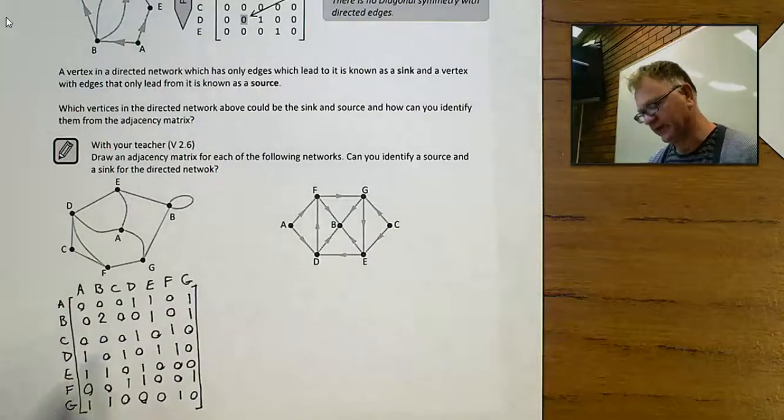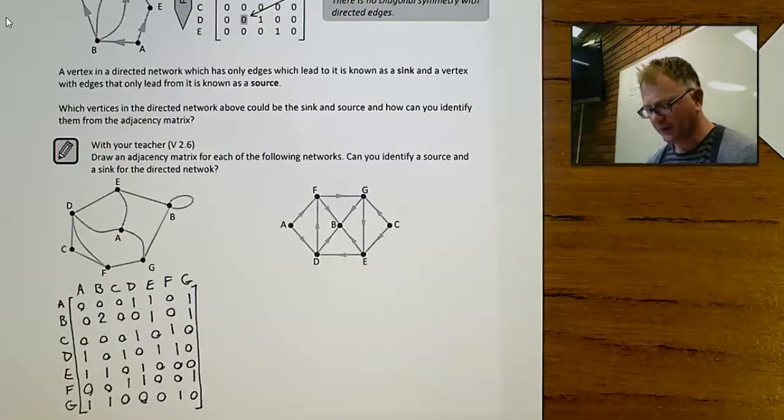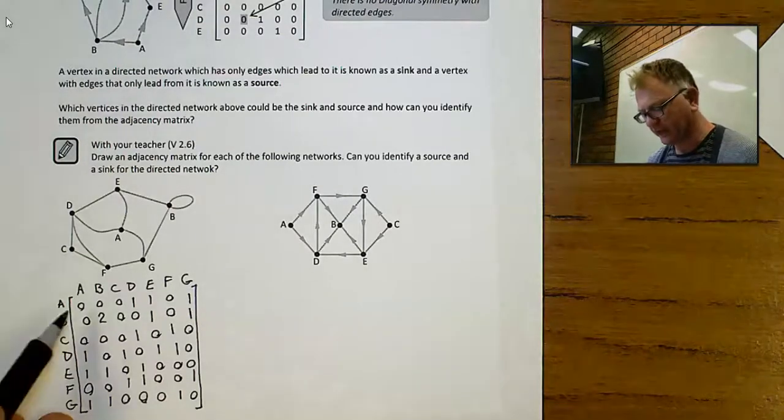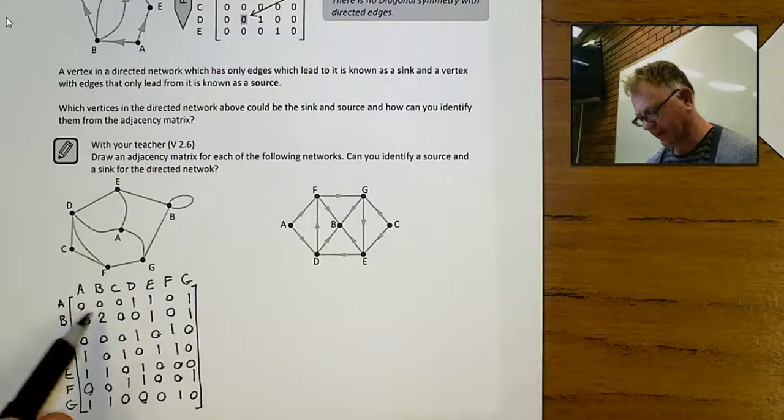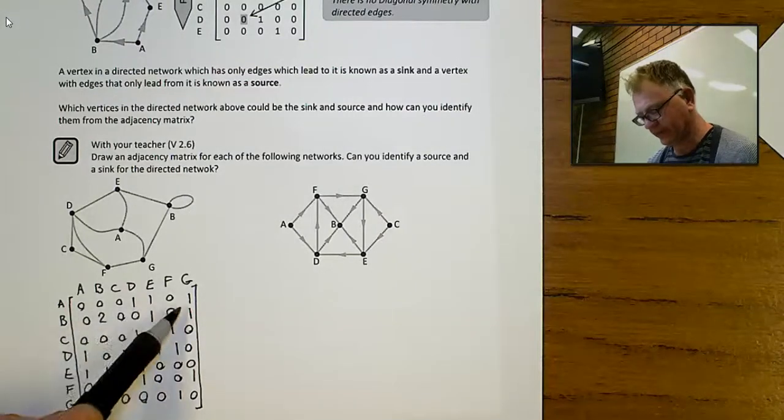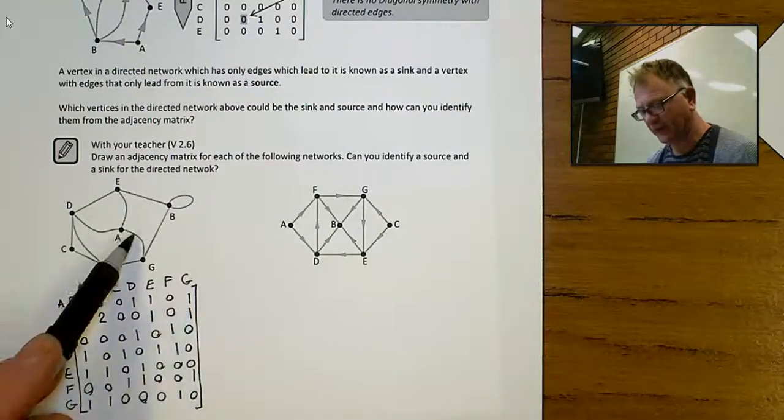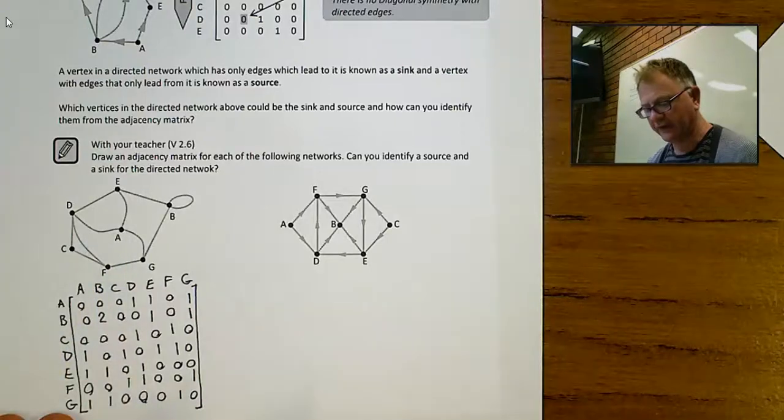Coming back to this entry here of 2, one of the reasons why I prefer to put the 2 there, some mathematicians would put a 1 there. Well, the reason I prefer it though is this: if you look at the row totals, the total of this row is 3 for A, and that is the order of that vertex A. It tells you the number of edges which are leading to and from it.